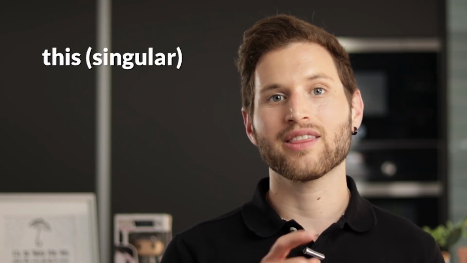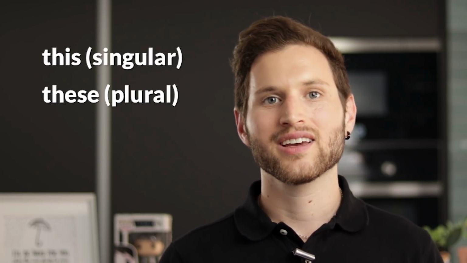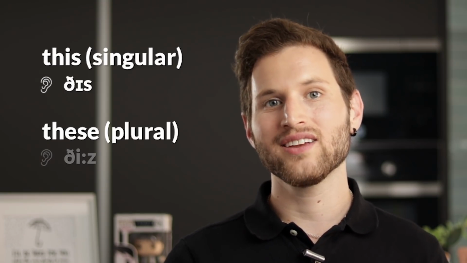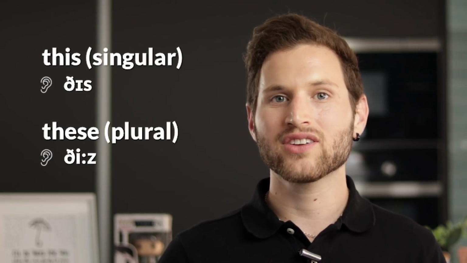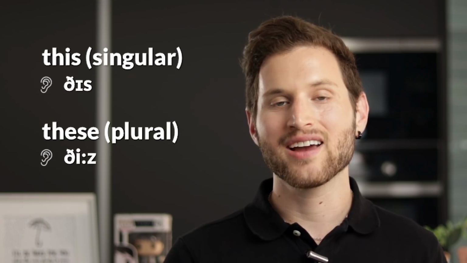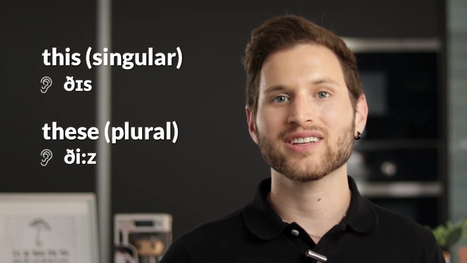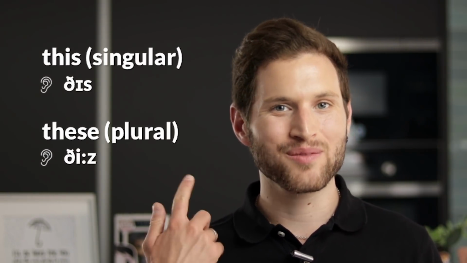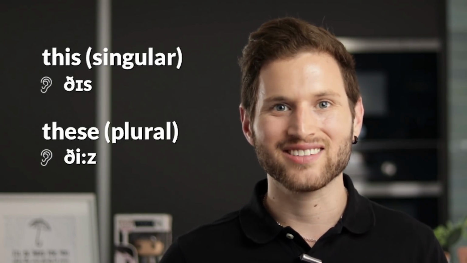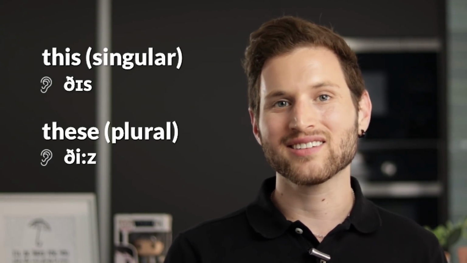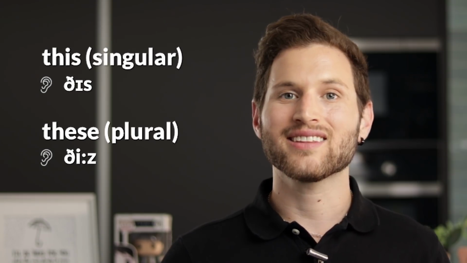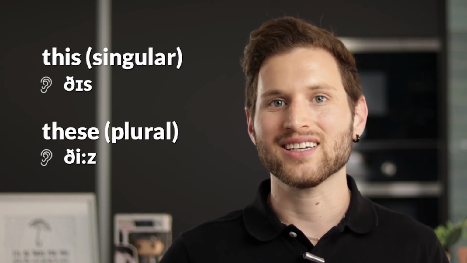Now the next one I've seen tons of learners confuse is this and these. Now this is singular and these is plural. Now, because the first one has an I, learners often think that it's pronounced these, but that's why it's so important to trust your ears and not your eyes again. So it's this, singular, I, and these, plural, E.